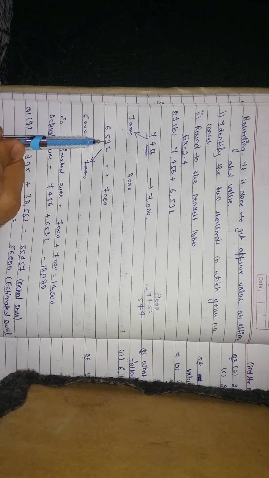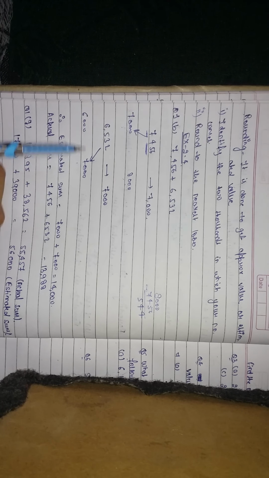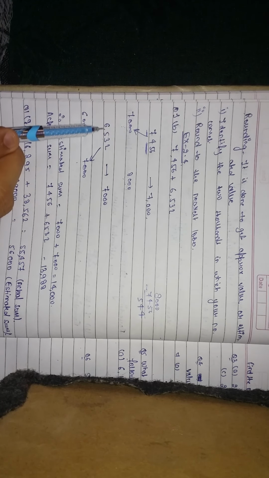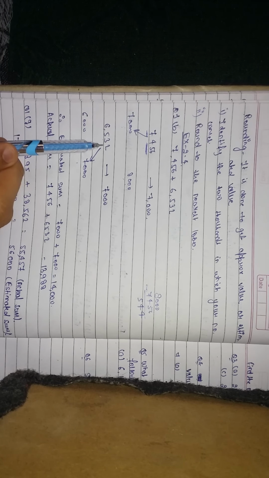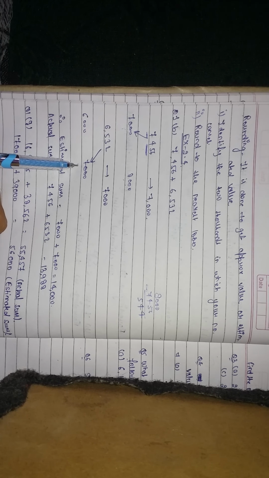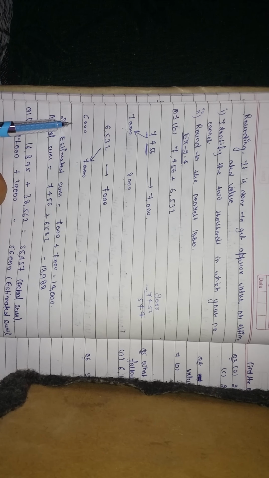If it is greater than 500 or even equal to 500, then it will always go to your bigger 1000. So here you can see 6532 has been converted to 7000, not to 6000.